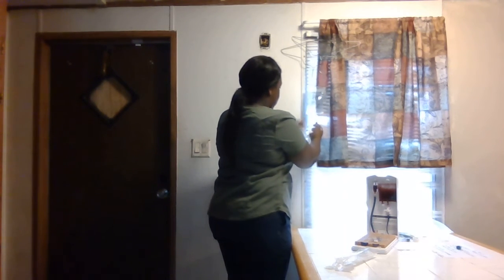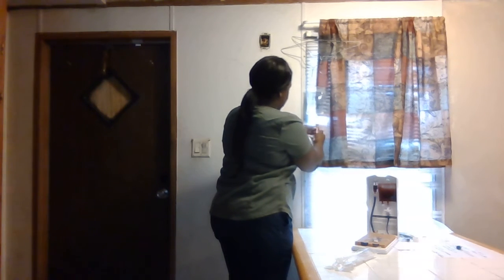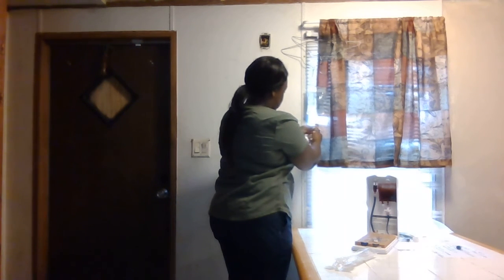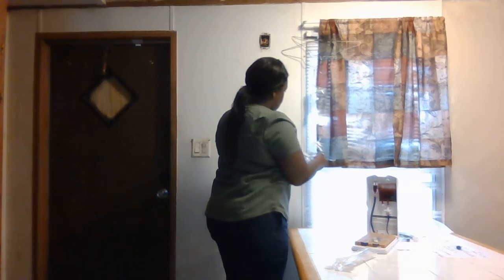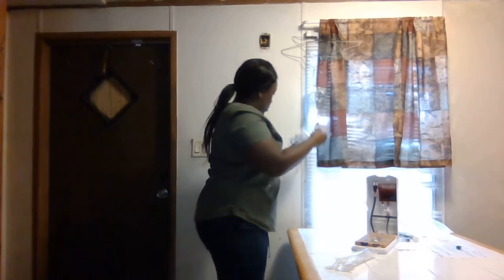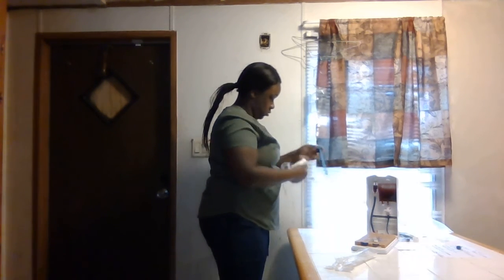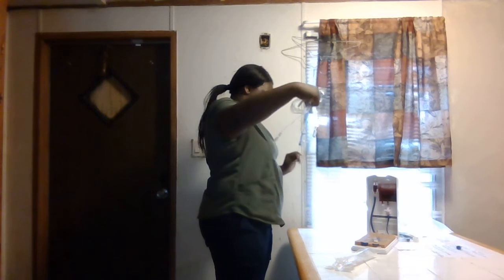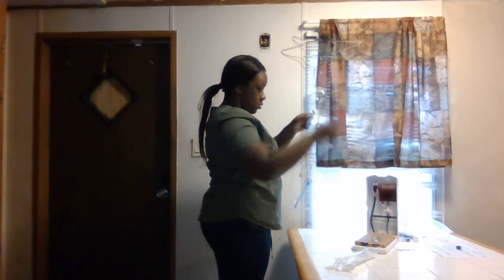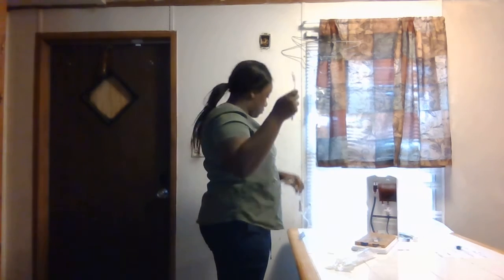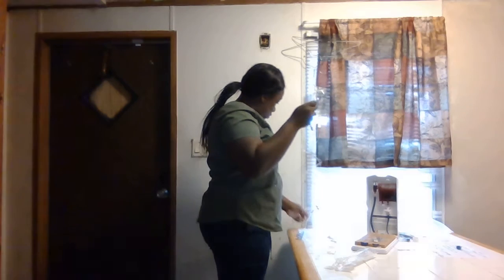Yep, twist, push. Then you want to get some fluid in this chamber. About half full. Okay. Then we want to run our line. Okay.